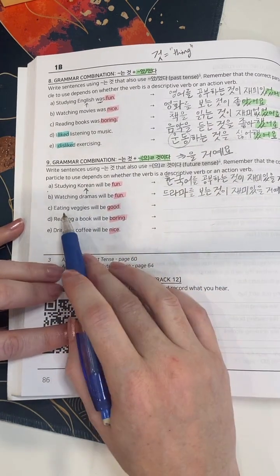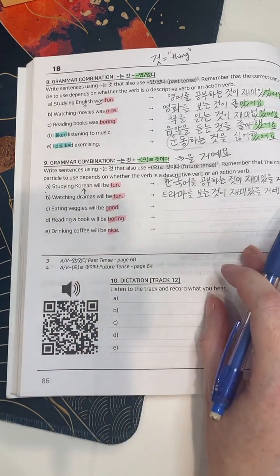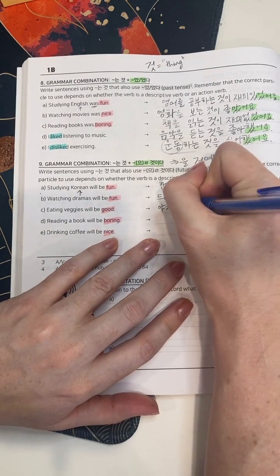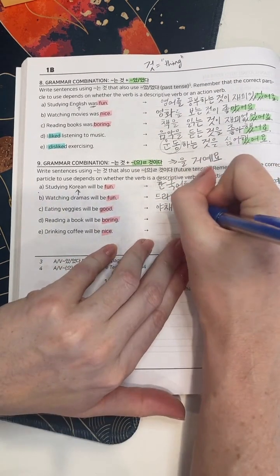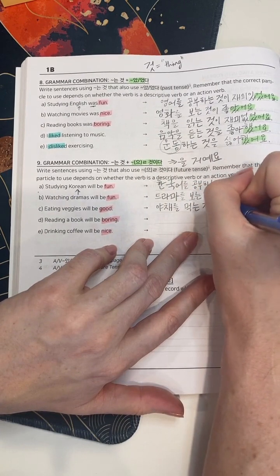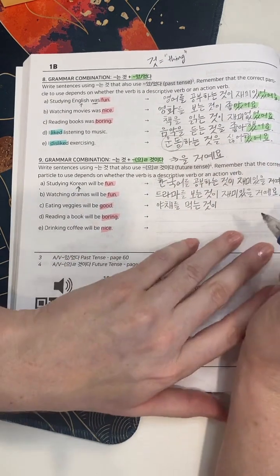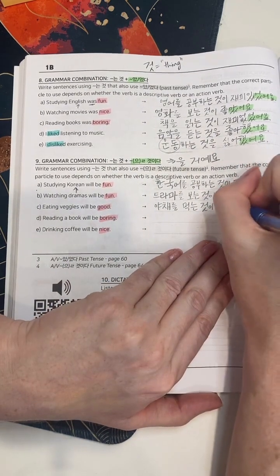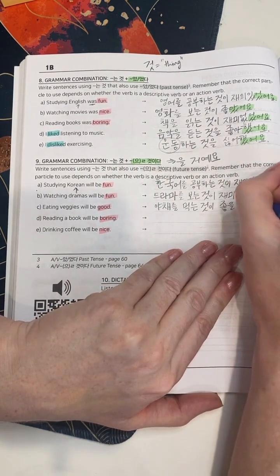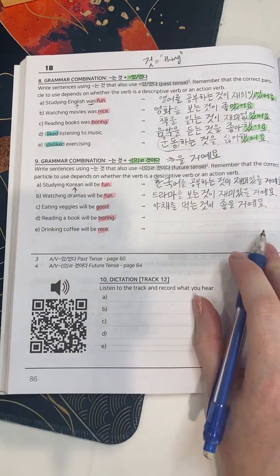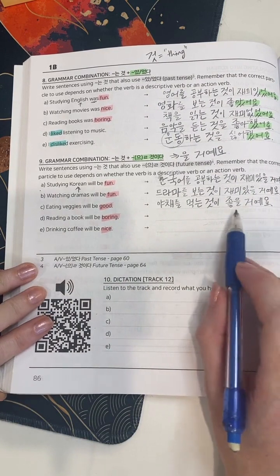C, eating veggies will be good. Okay, veggies is 야채. 야채를 먹는 것이 to be good. Good is 좋다. 좋을 거예요. 야채를 먹는 것이 좋을 거예요. It will be good.